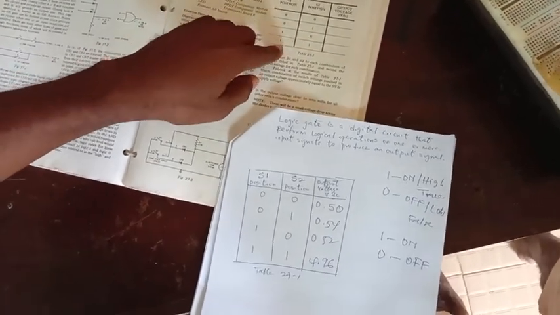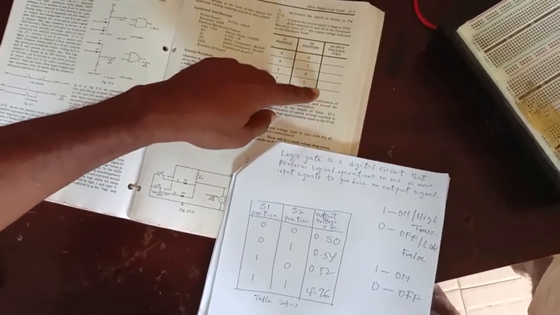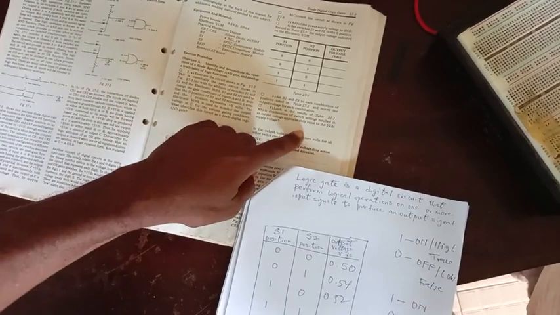When both switches are on position 1, that's when our output voltage is approximately equal to 5 volts DC. So at what combination? That's when switch 1 is 1 and switch 2 is 1.